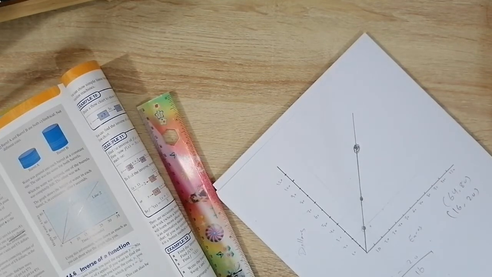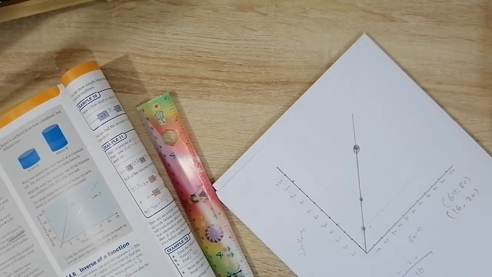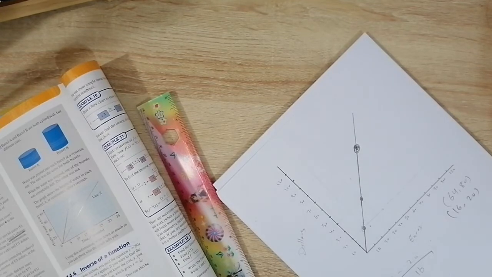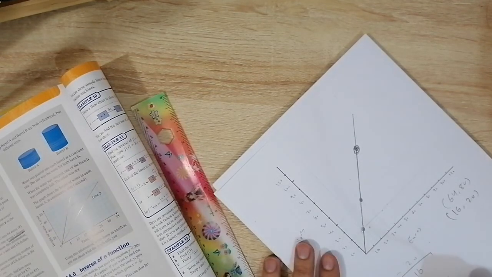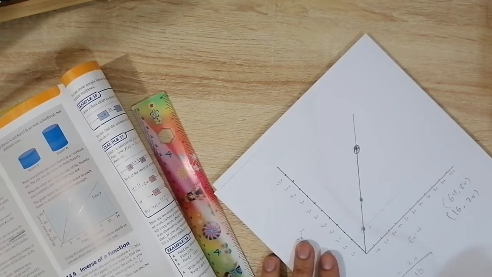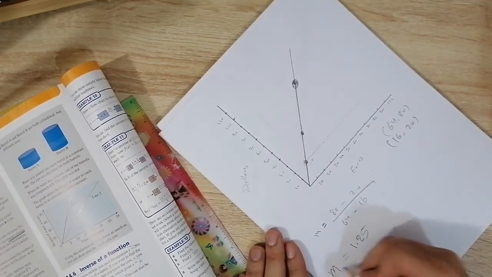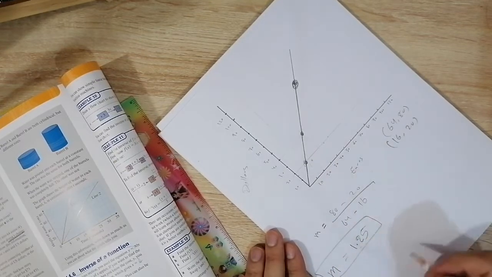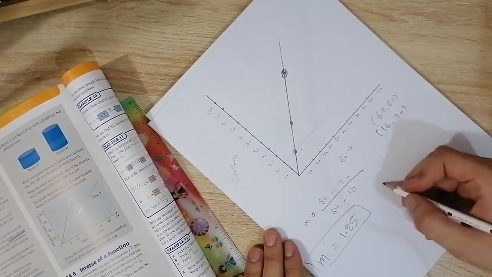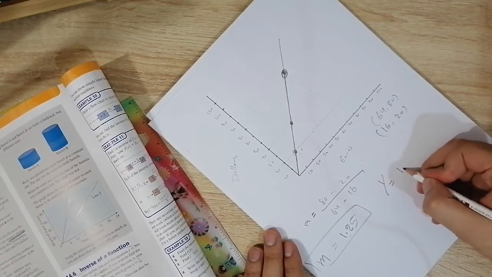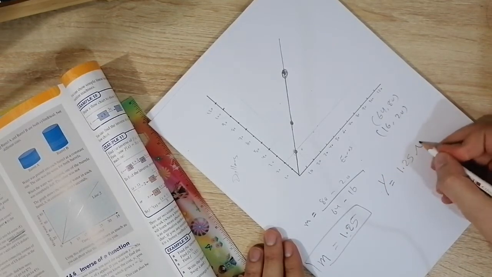If you will do the calculation, you must get the answer 1.25. M must be 1.25. Do the calculation, you will get 1.25. Okay, so the final equation will be y equal 1.25 times x.